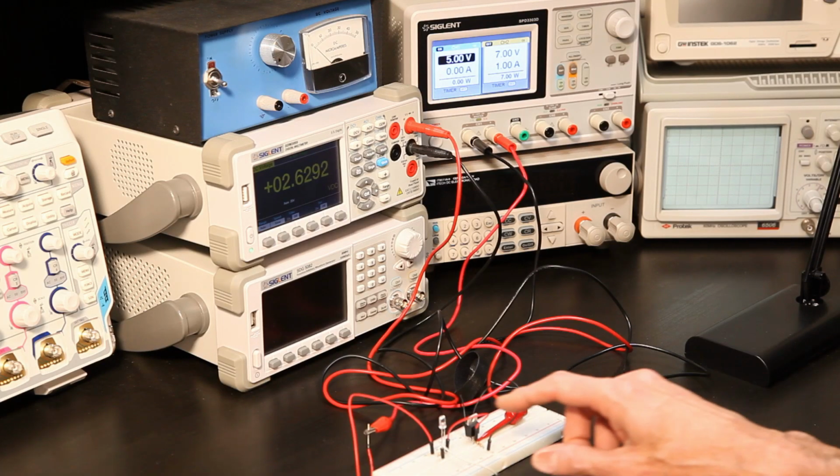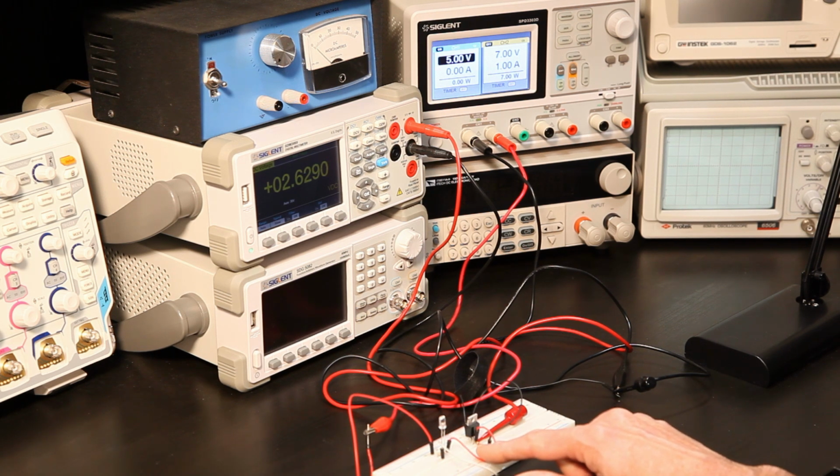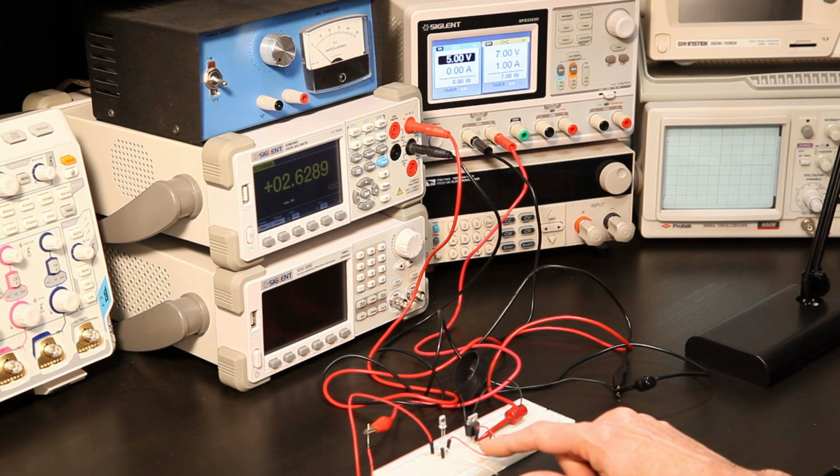I've got a power MOSFET set up as a switch on the breadboard, and I'm using an LED as the load because it's fairly convenient to see what's going on.